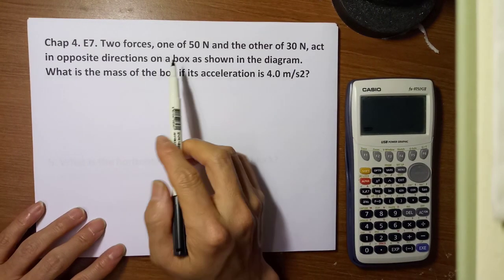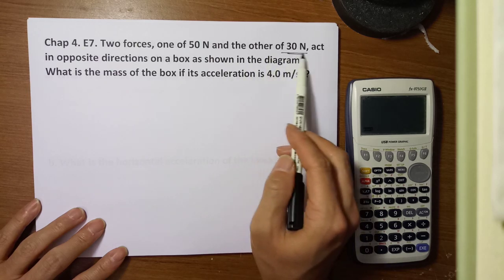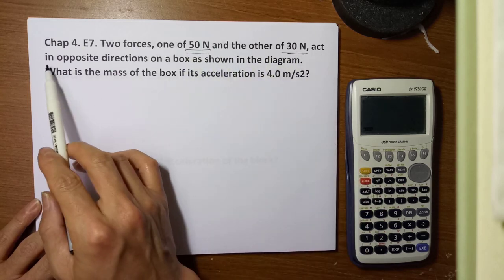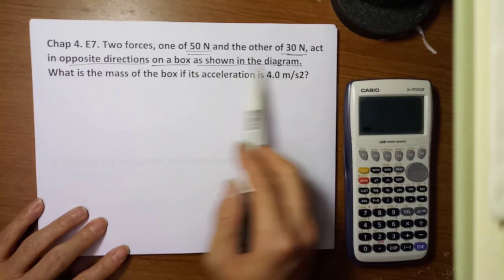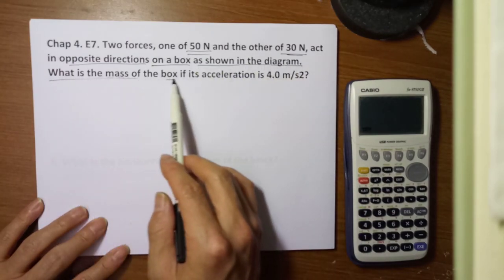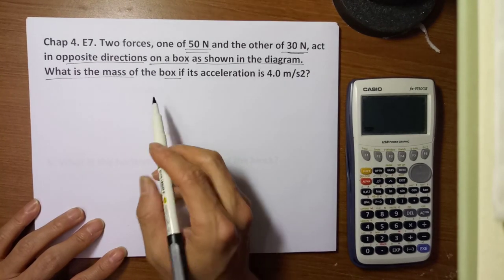Okay, two forces, one is 50 Newton and the other is 30 Newton, and they act in opposite directions on the box as shown in the diagram. What is the mass of the box if acceleration is 4 meter per second squared?